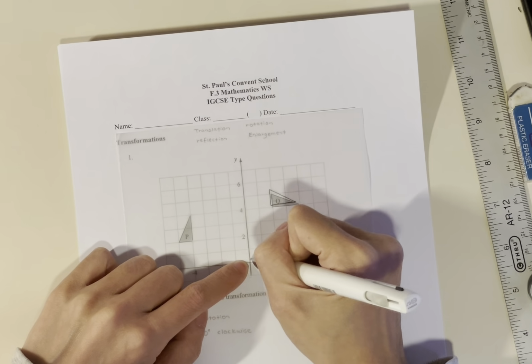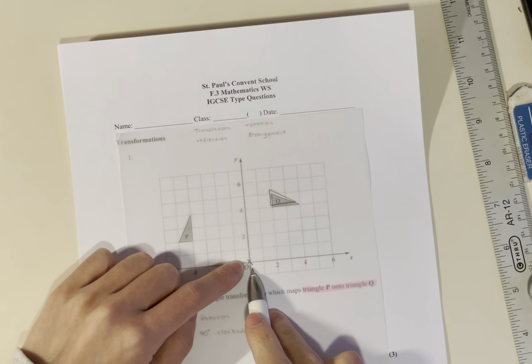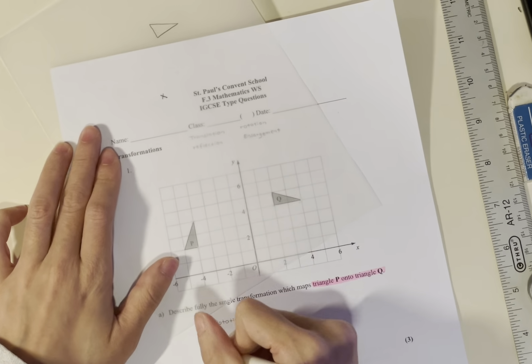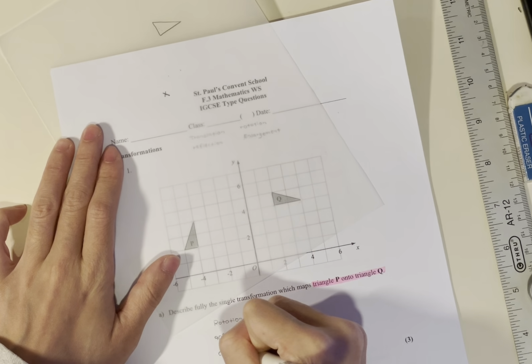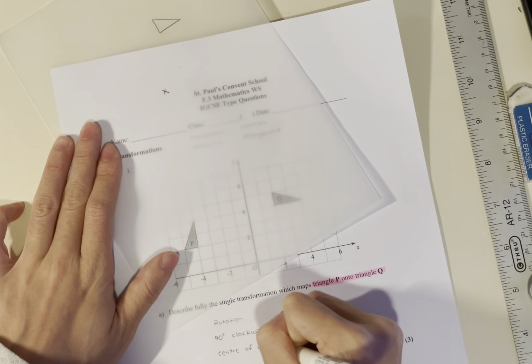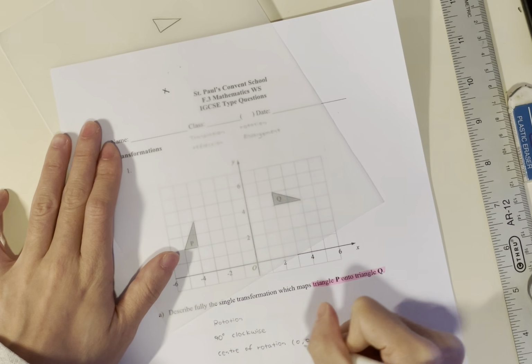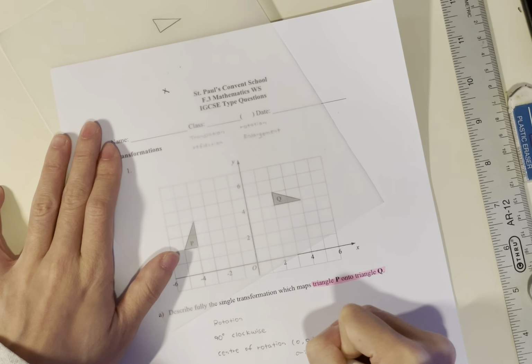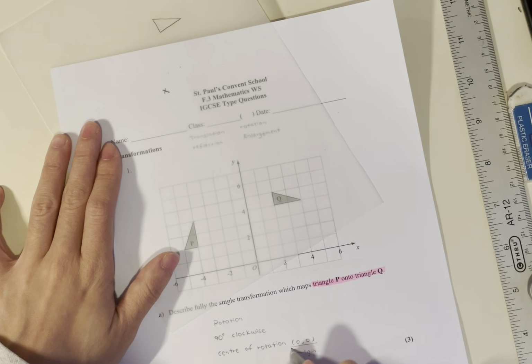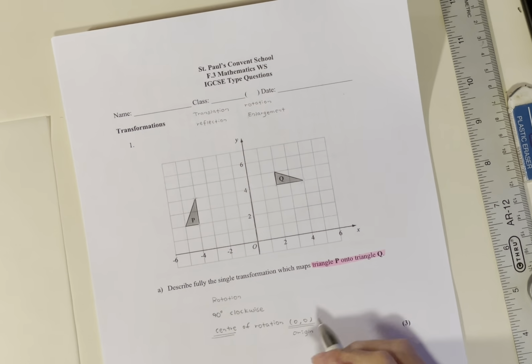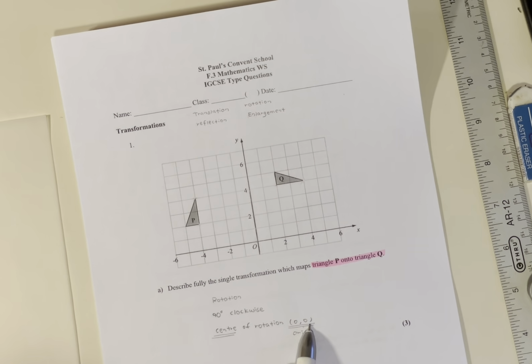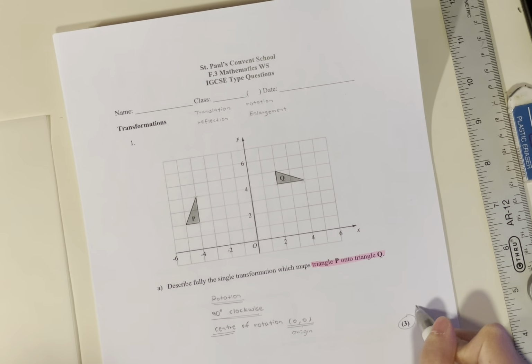And here, this is our center of rotation. So here is 0, 0. Center of rotation, 0, 0. And 0, 0, we know that is also called the origin. So it doesn't matter if you write origin or not, but remember you have to write its center. Because it's not always the origin, it's good practice to just write your coordinates. So center, your coordinates, and 90-degree clockwise rotation. This is all the things you need for your 3 points.